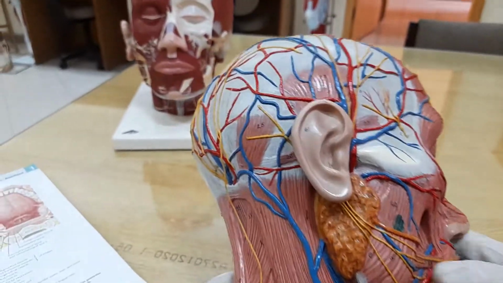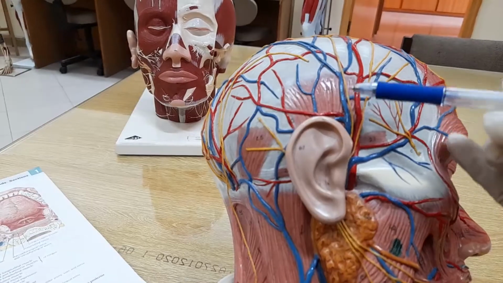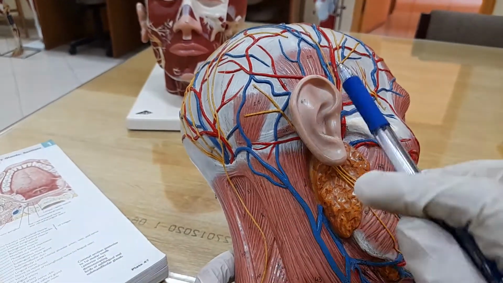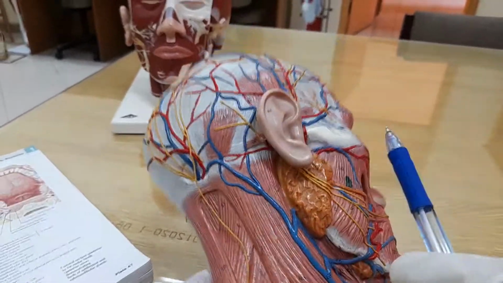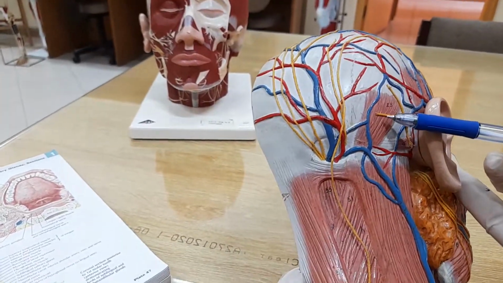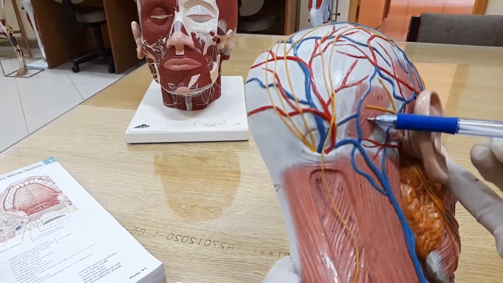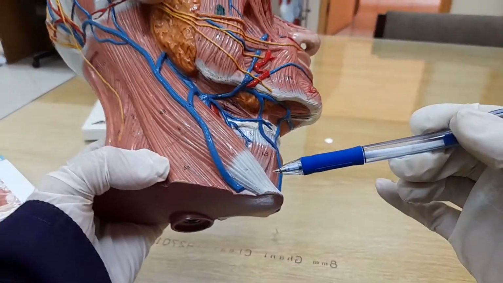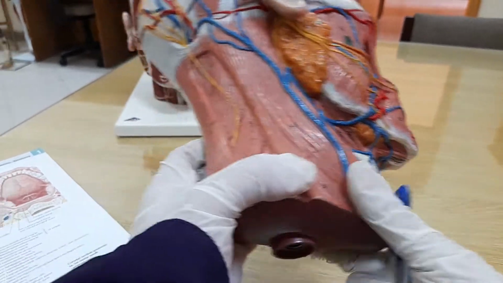If you look at the other muscles, these are the superior, inferior and posterior auricular muscles. This is the auricle or the pinna. This is the occipital belly of the occipitofrontalis. This here is the sternocleidomastoid with its sternal end and the clavicular end.